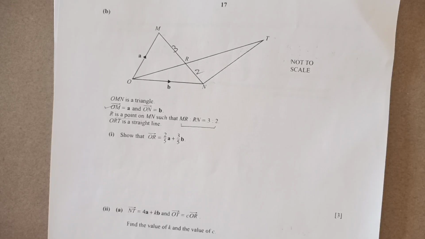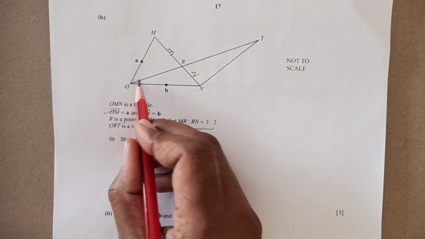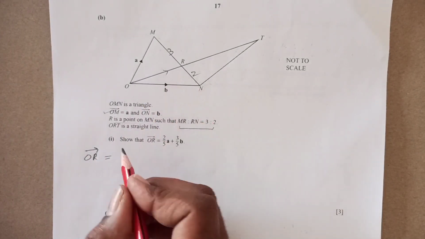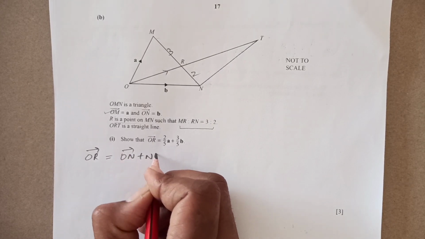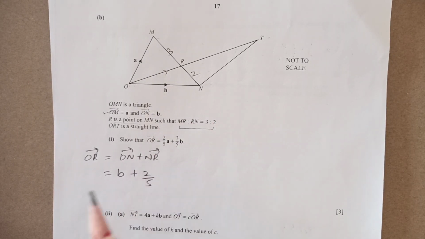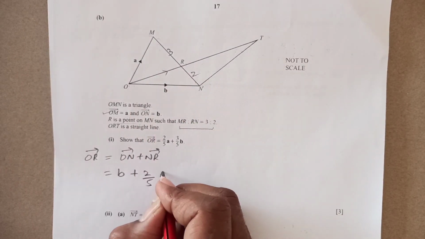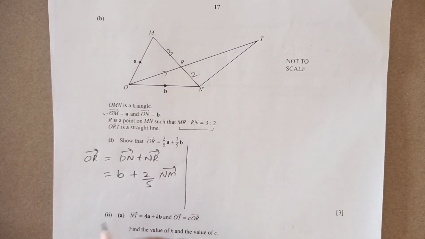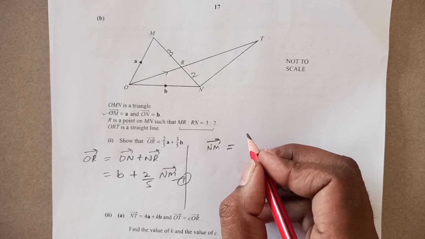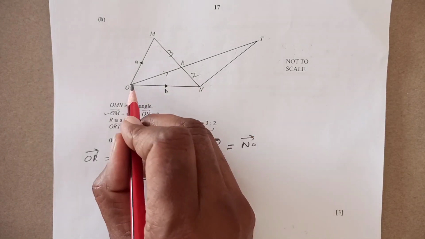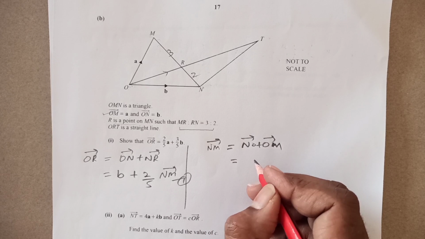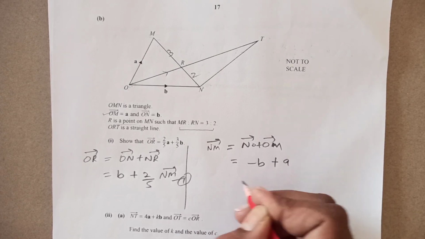So now let's see. We are looking for OR. OR is going to be ON plus NR, right? ON is B and NR is 2 over 5 of NM, right? So hold on to this one. Now we need NM. NM is going to be NO plus OM, right? So NO is minus B plus A, which is A minus B.